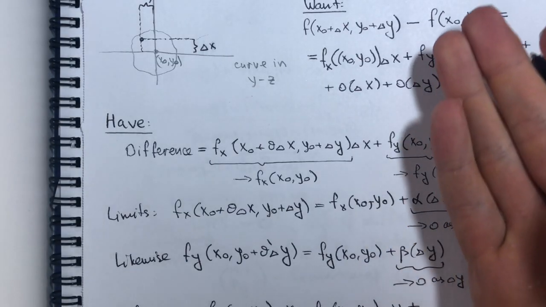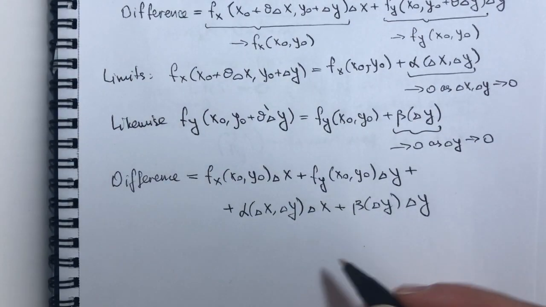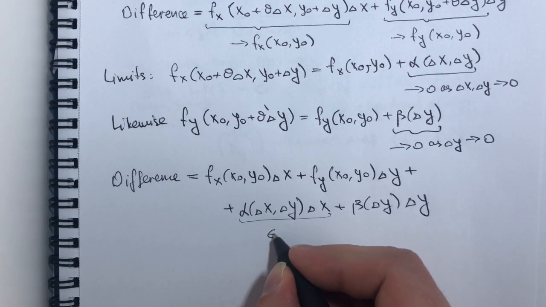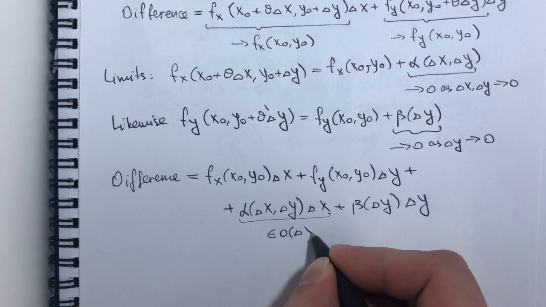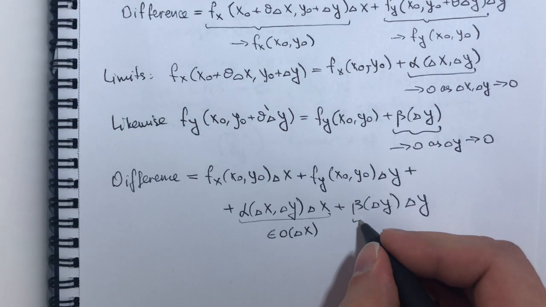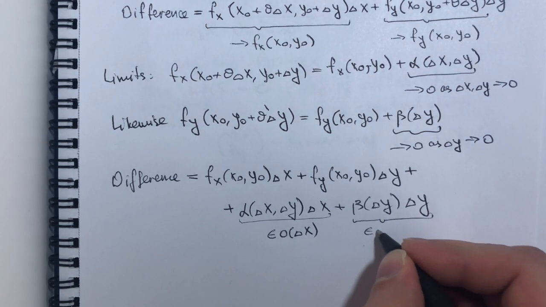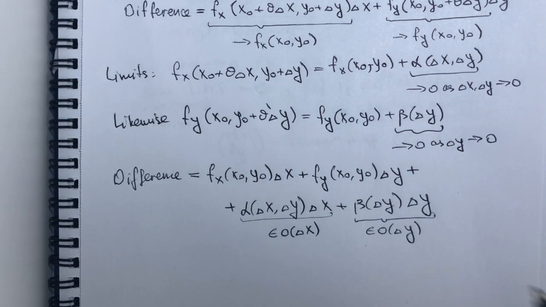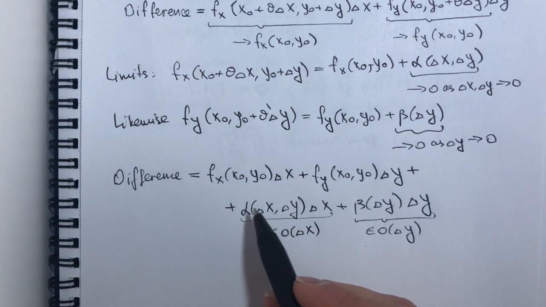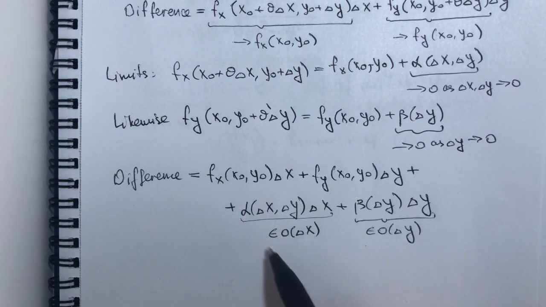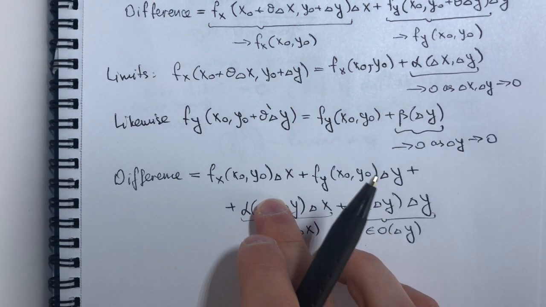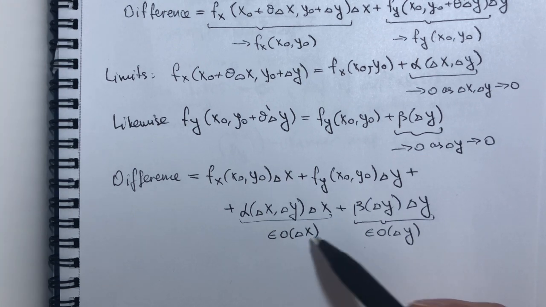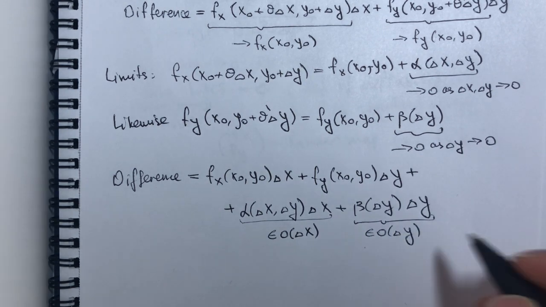Okay? So we are done because these functions are in O little of delta x, for example, and this guy is in O little of delta y. So if you're not sure, then just take a ratio of this whole expression and delta x, and we know that this function tends to 0. So it is indeed some small function which depends upon delta x, just like here. So we are done.